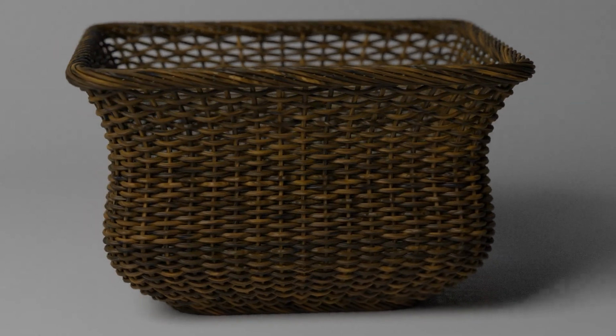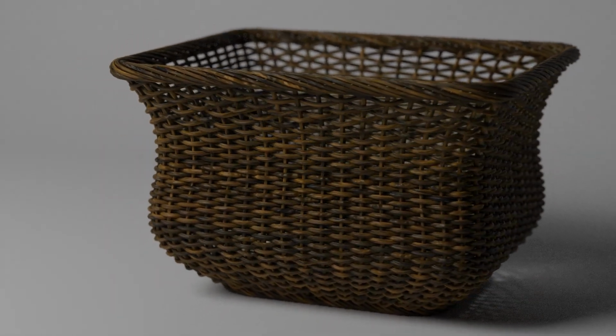In this video, we're going to create a geometry node setup for rectangular baskets. It actually turned out to be a lot more complicated than the round baskets we made in the last one, but I will be reusing a lot of the node groups that we created for that.